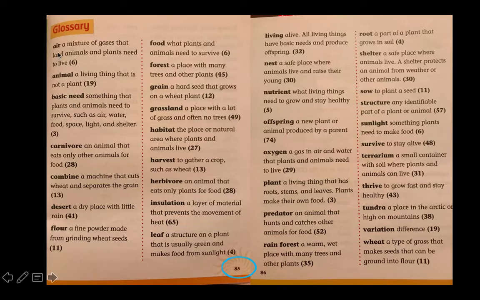So what I notice is that it says A, B, C, D. There must not be an E, but there's an F, G. I think I noticed that it's going in alphabetical order or ABC order. So if I'm looking for the word offspring that starts with an O, I'm going to look all the way over here.